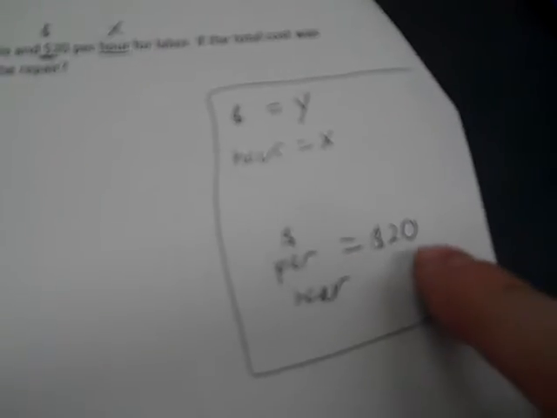Y, X, Y, put your little plus there. We know we have $20 right here. I replace that Y with the money that we opened up with, which was $60 for the diagnosis. Diagnosis means they tell us what's wrong, and then they pay the $20 when they fix it. Every hour, though, it repeats.